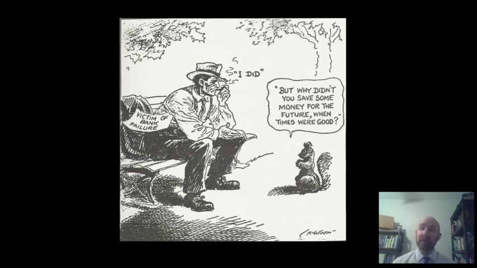Oh, well, if you know anything about squirrels, they're savers, right? They collect food, they bury it away all winter. I should say they bury it in the summer and they save it for the winter. And so they're always kind of prepared. And so we see this squirrel talking to this man, and he says, but why didn't you save some money for the future when times were good? And the man, the victim of the bank failure, says, I did. He did save.